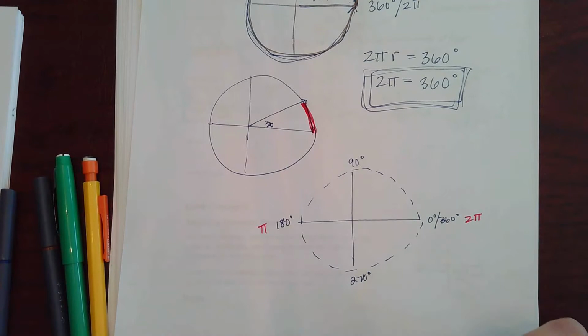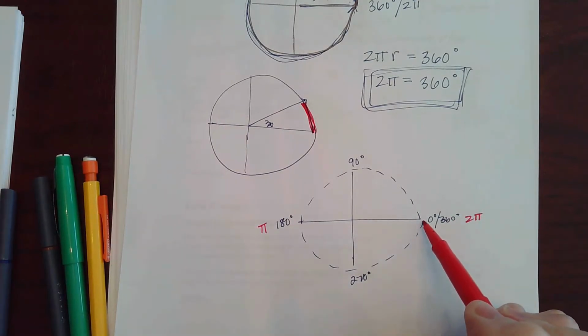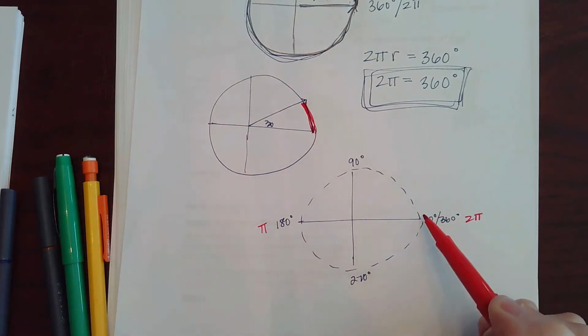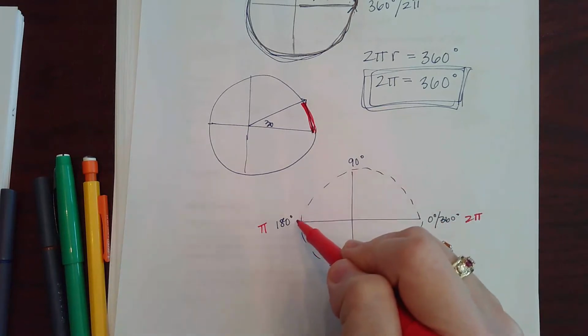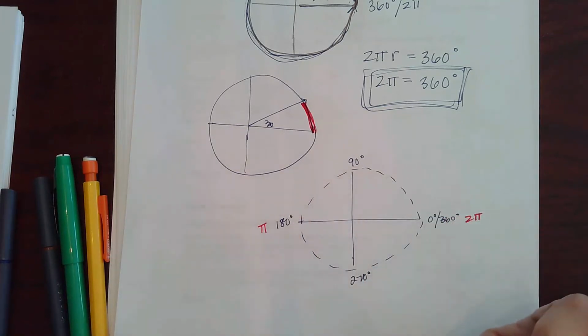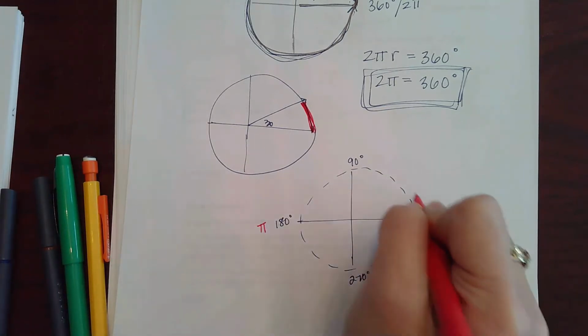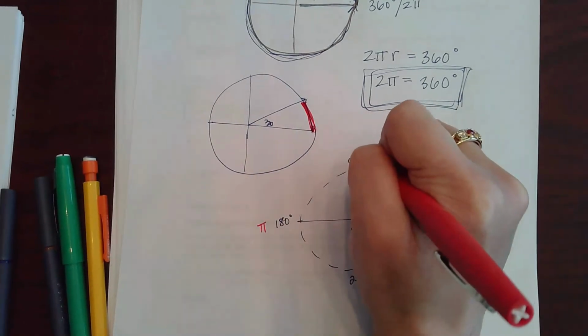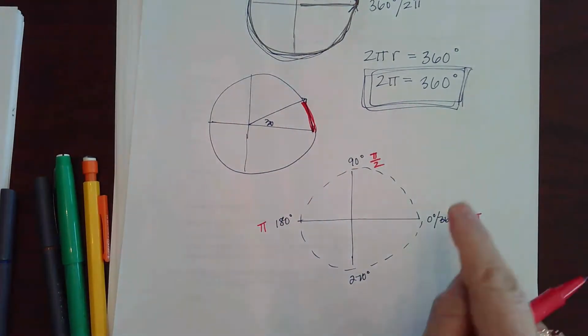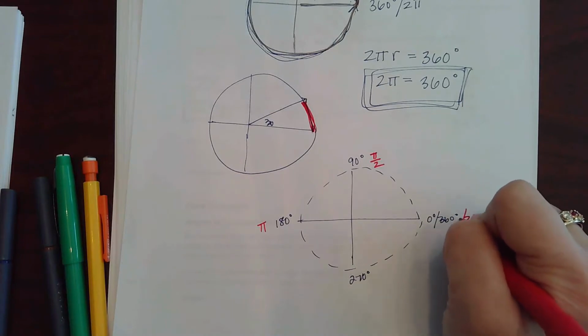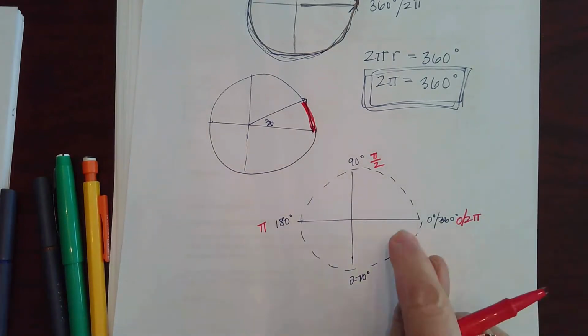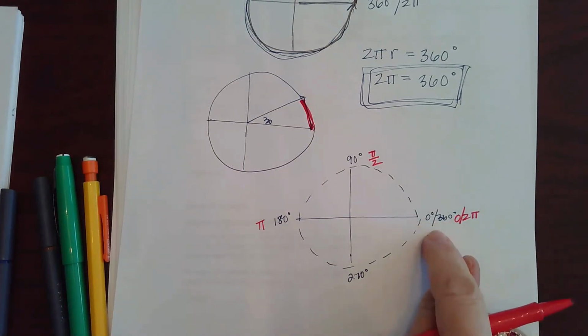Let's think about it this way. Now if we know this is 2 pi all the way around, and this is pi, what's half of a half? Half of this pi would be pi over 2. Imagine we'll call this 0 radians. 0 is 0, whether it's radians or degrees.